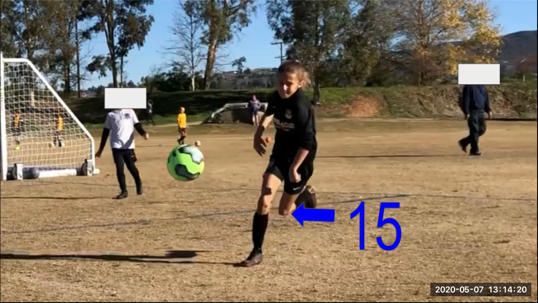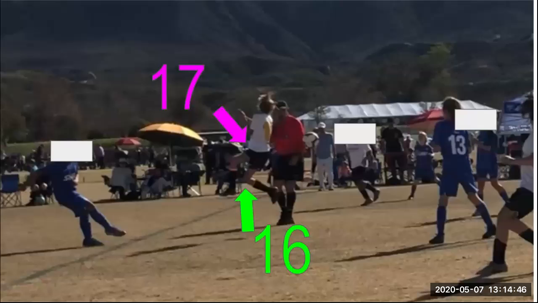And what is the joint? 16 and 17. 16 again, angle or position of the joint. And what is the joint? 17, position of the joint. And again, what is the joint?